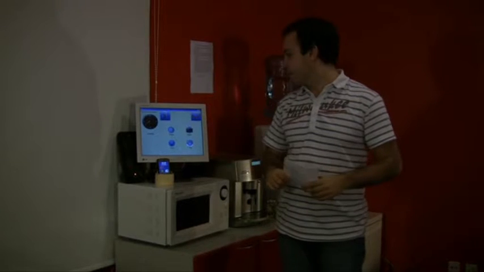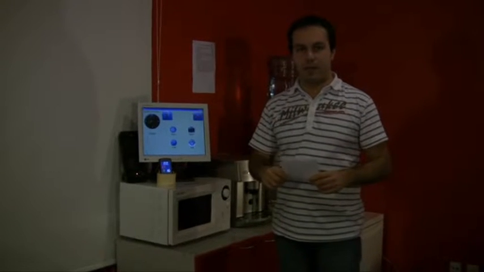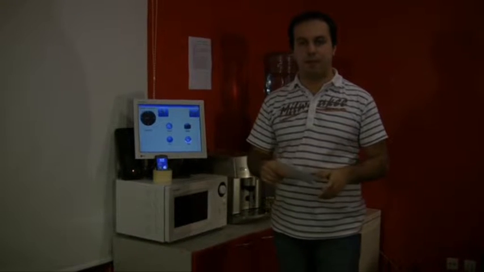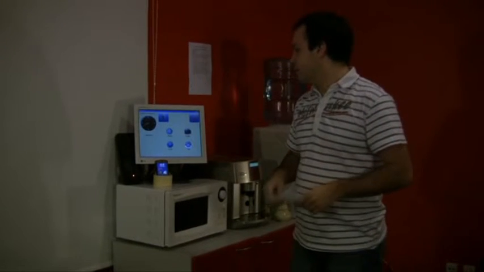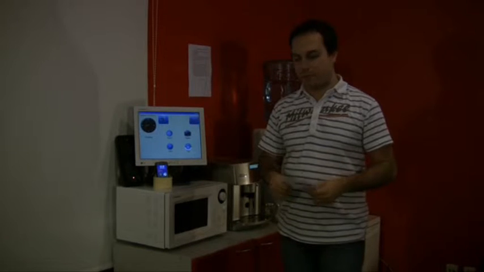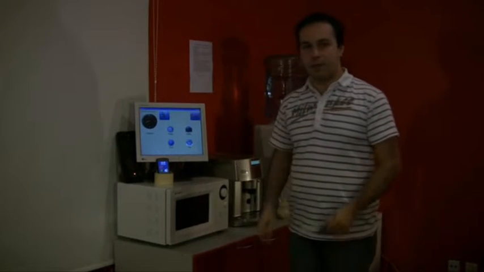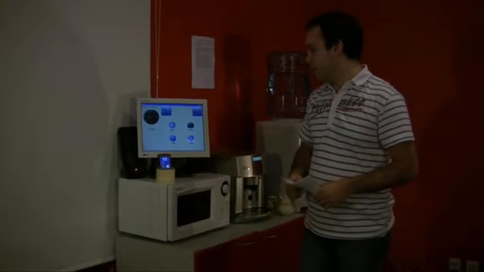This presentation is to show the Cognos system in the context of multimodal interfaces. This is the system that we introduced for this presentation. It's a smaller version of a Cognos system.